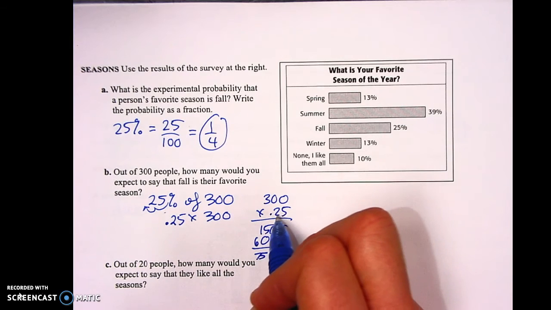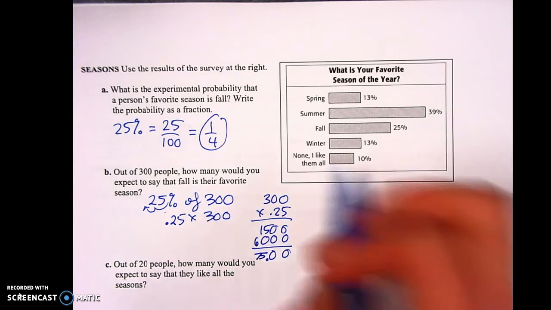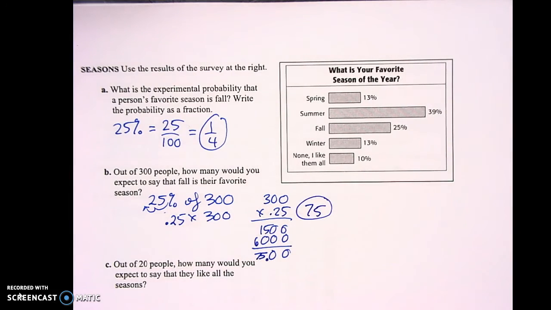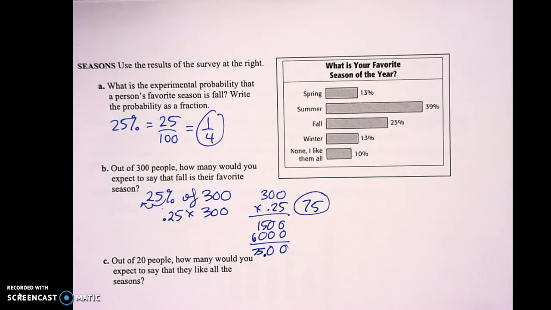Make sure I have 2 digits behind the decimal point. So 75. 75 sounds reasonable. 75 is 25% of 300. That's one method. We'll try the other one when we get to the next problems.